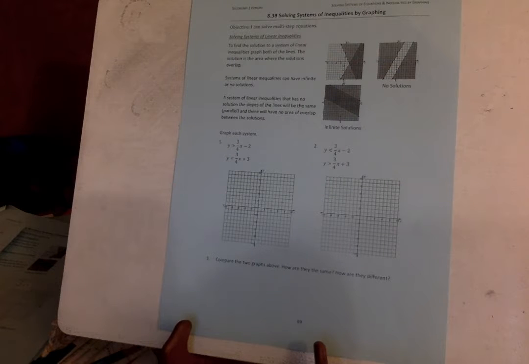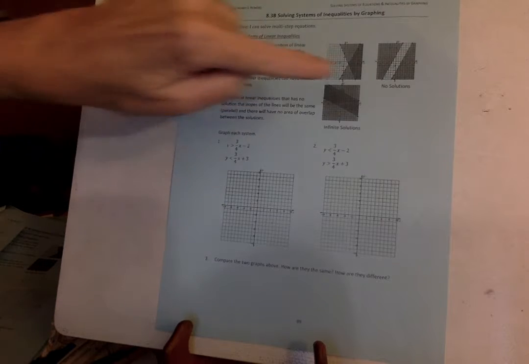Hello students, we are going to continue solving systems of inequalities by graphing, okay? So we're going to go ahead and graph both lines. Just know that you can have one shaded area be a solution. You could have no solutions.